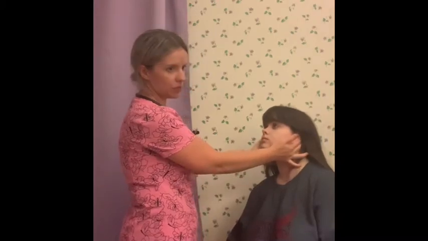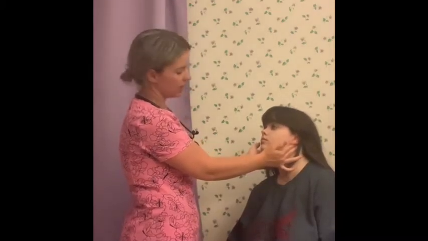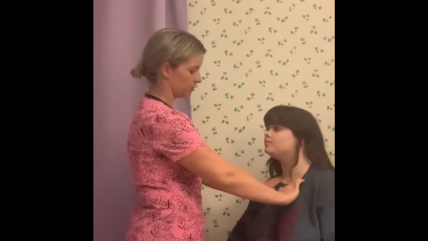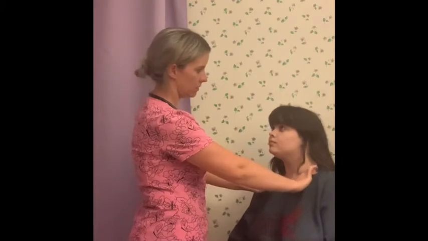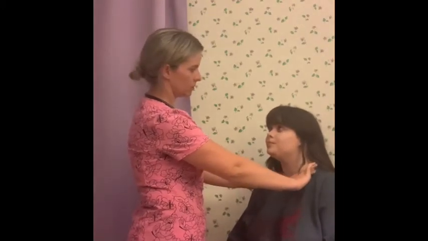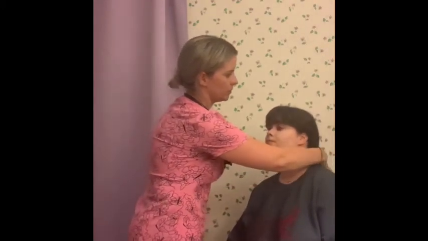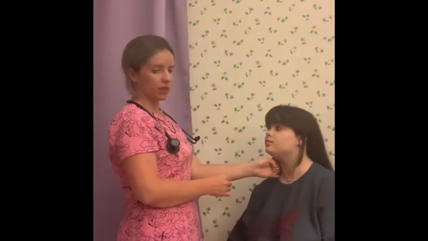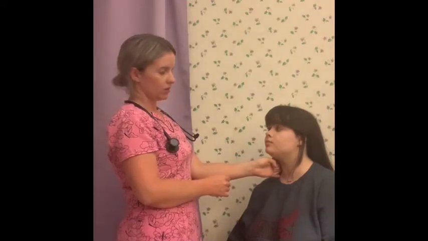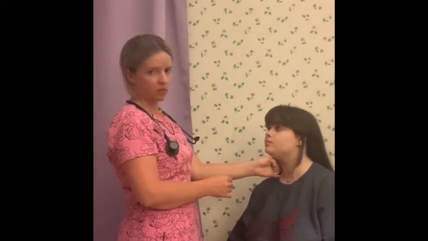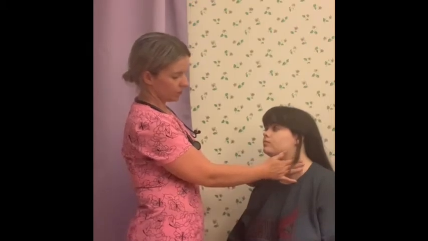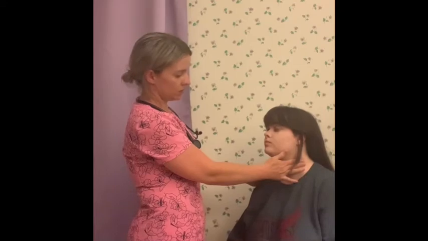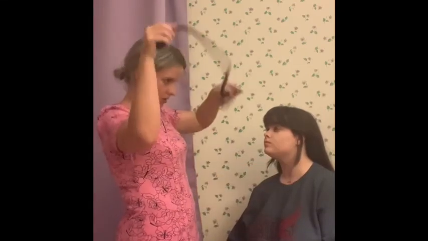Okay, now I'm going to check her lymph nodes. Looking for any abnormal swellings, any pain or tenderness. Anything at all? No. Down here? Any pain? No. Okay. I'm going to check her carotid pulse, one at a time. It's 2+ and bounding. 2+ bounding bilaterally. And now I'm going to auscultate your carotid.